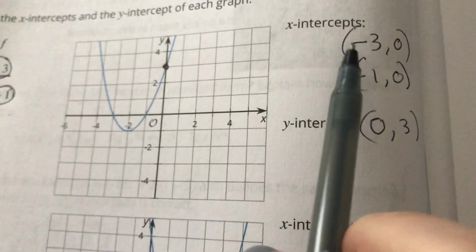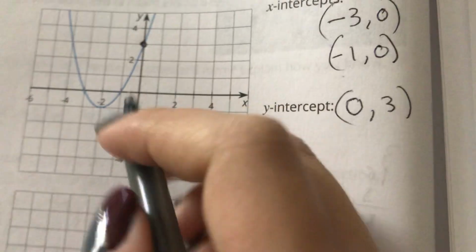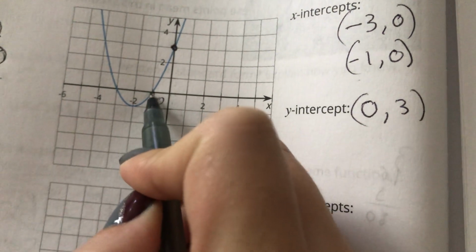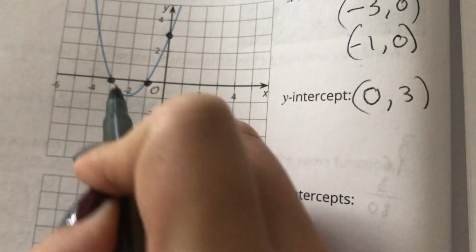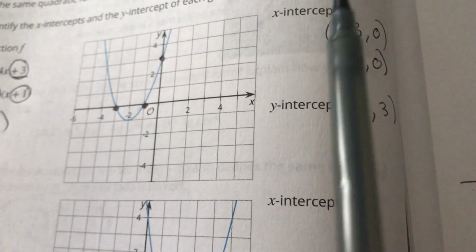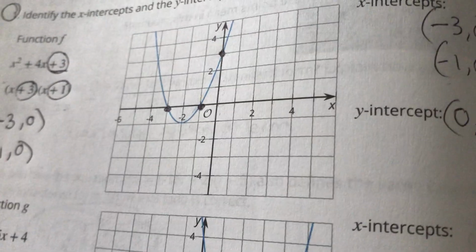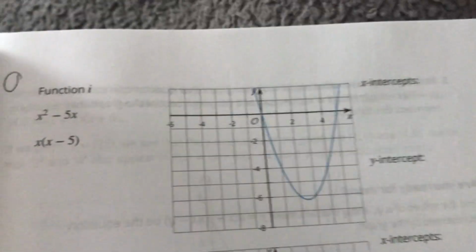Now I need to make sure that my x-intercepts are really negative 3, negative 1. And if I look over here, I do see that that's true. I have an x-intercept at negative 1 and negative 3. So now I can see that I did my work correctly here. It matches with the graph. All right, now let's look at another one.